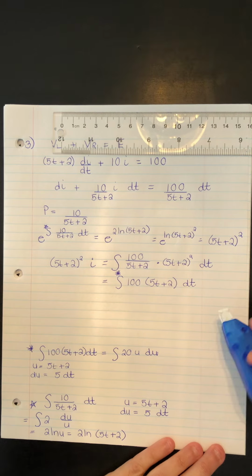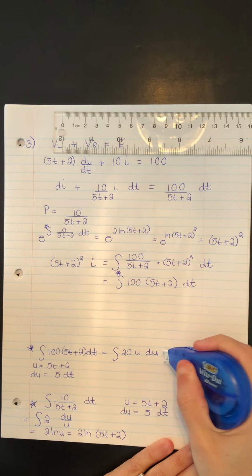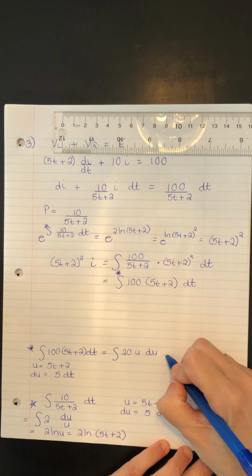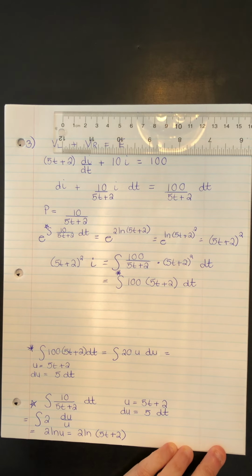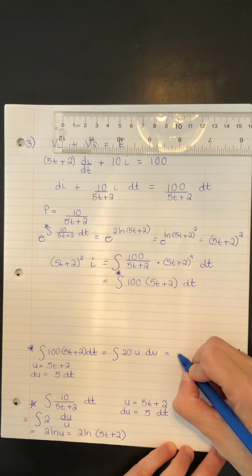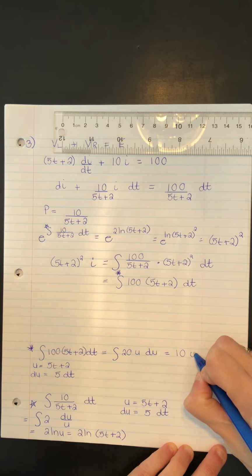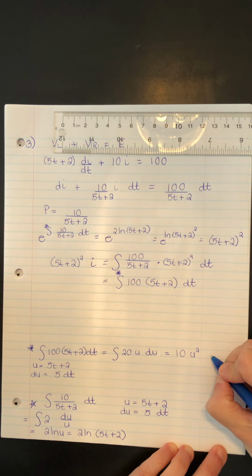Okay. And now we just sort of ignore the 20, leave it as a constant multiplier. What's the integral of u to the 1? It's 1/2 u squared. So we end up with 20 times 1/2 u squared, or 10 u squared. And of course here we will have a plus c.